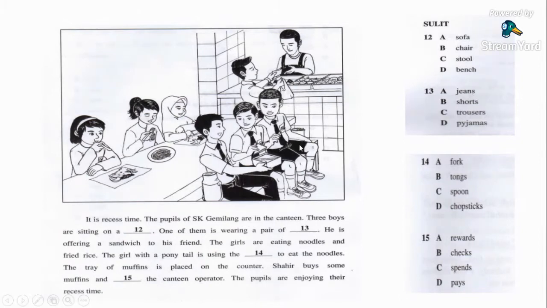Shorts, no. The other two boys are wearing shorts. Trousers, maybe. Pajamas, no. So the answer is C. Question 14. The girl with a ponytail is using the dash to eat the noodles. Okay, what is she using? Fork, tongs, spoon, chopstick. So we know the answer is fork.